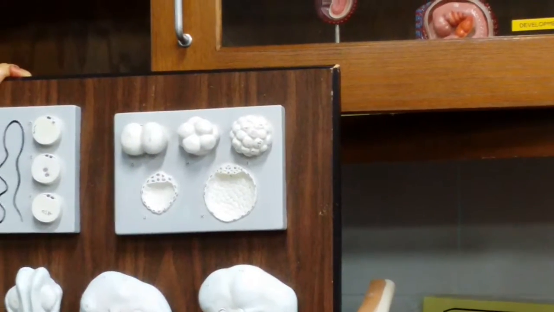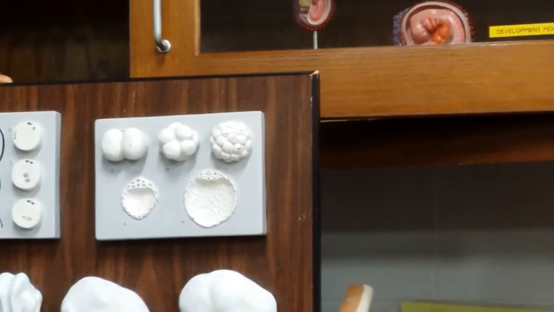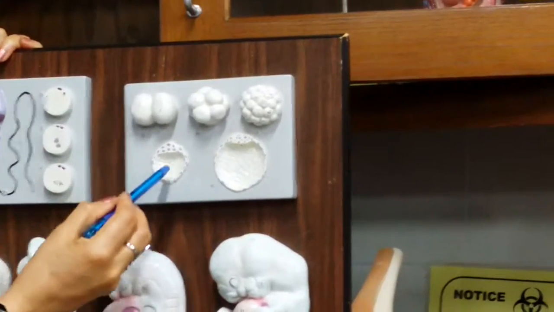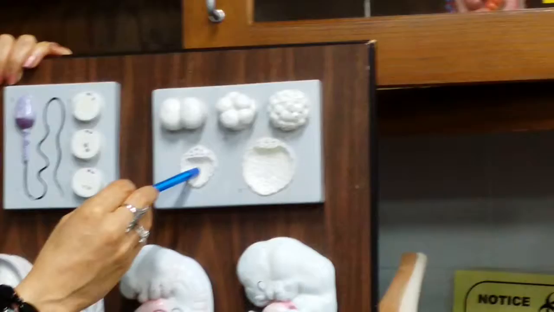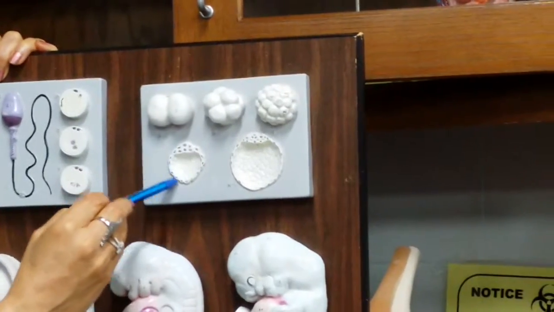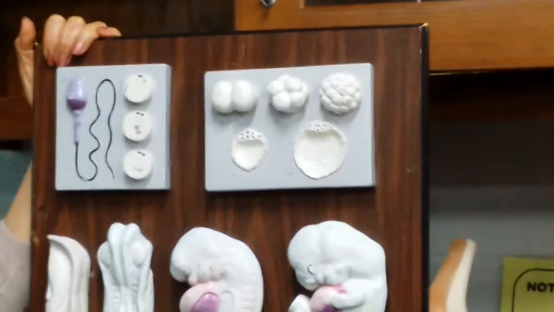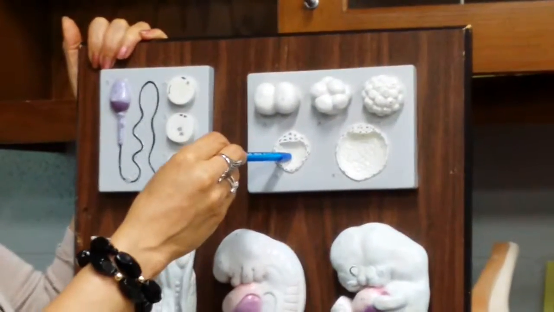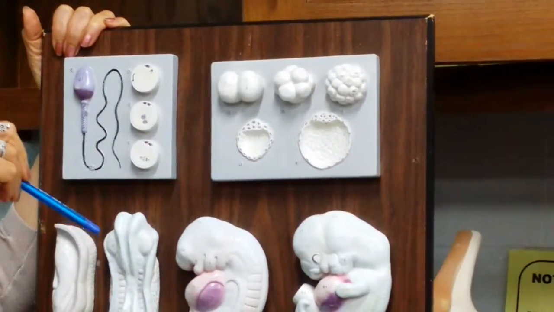You would notice that from zygote to morula, the number of cells has increased, but the size has not increased. It's still similar to the original size. So then, as I said, a space develops in here, a cavity develops in this. This hollow ball of cells would be called blastula or blastocyst. This hollow ball of cells has now come into the uterus.